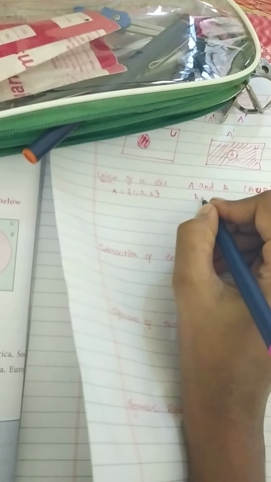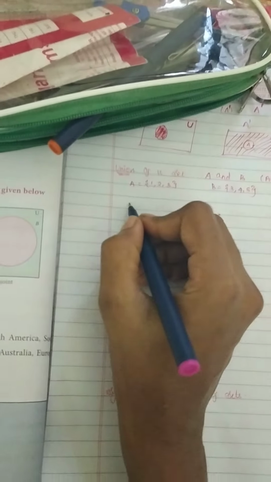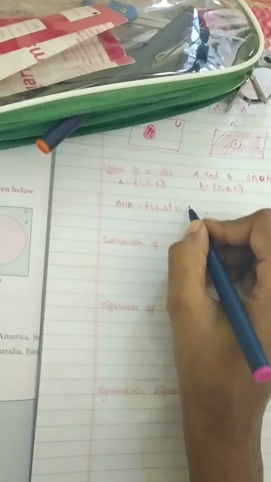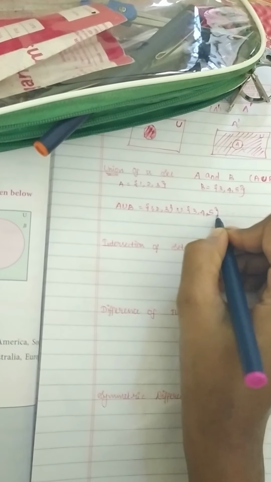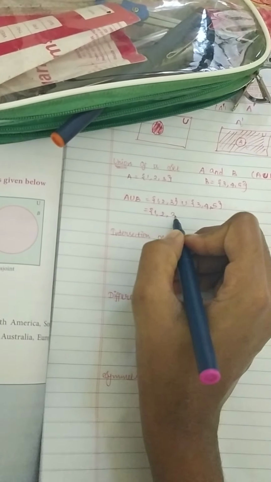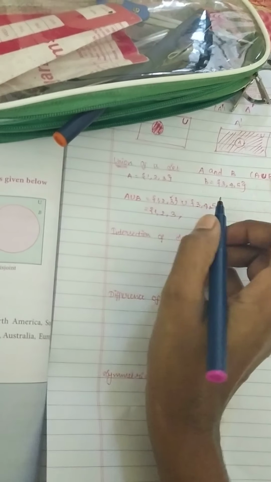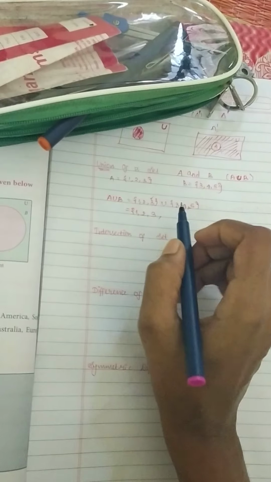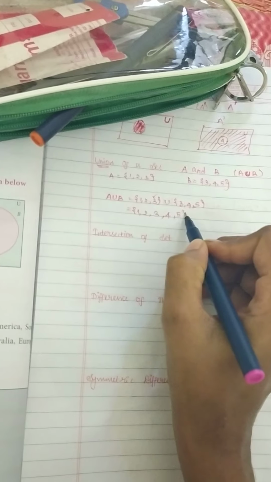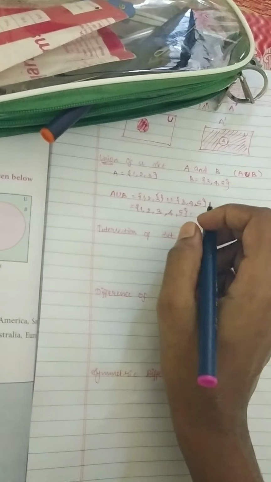Okay, if I am having B set equal to {3, 4, 5}. So union is nothing but gathering. So you are writing A union B equal to {1, 2, 3} union {3, 4, 5}. Gathering the elements is a union, not only the addition. So 1, 2, 3. Again I am having a 3 in this place, but if it comes once, that is enough. We already know about the sets, right? You should write it only one time. So next 4, then 5. Okay, I am gathering. Gathering means all the elements I am gathering. That's why I said add.